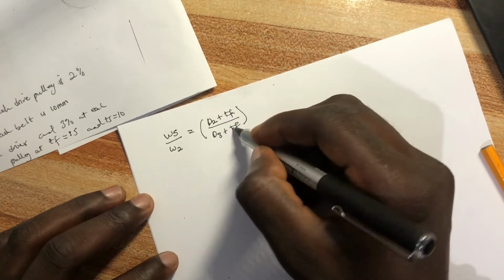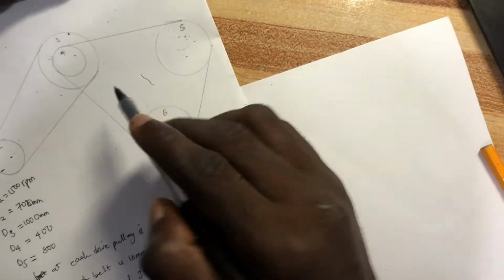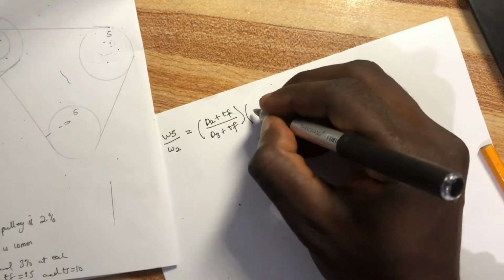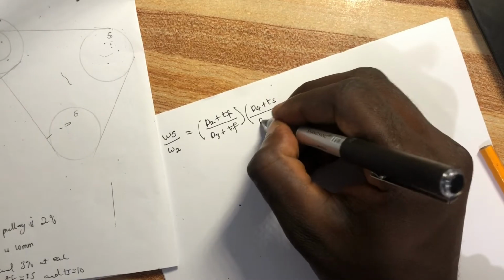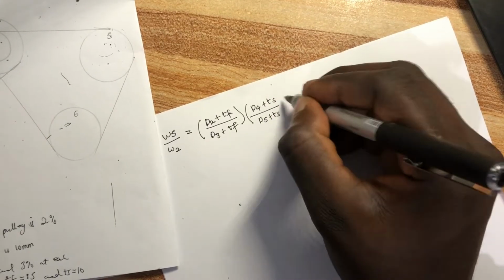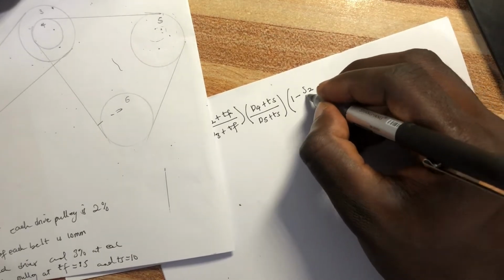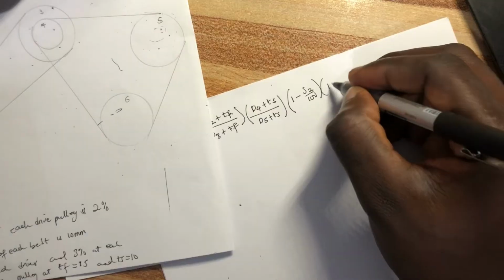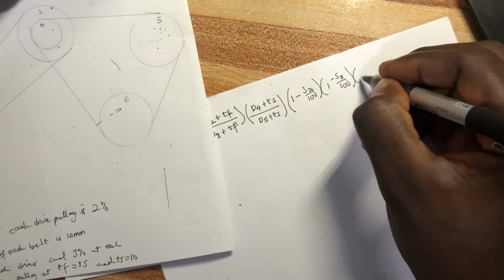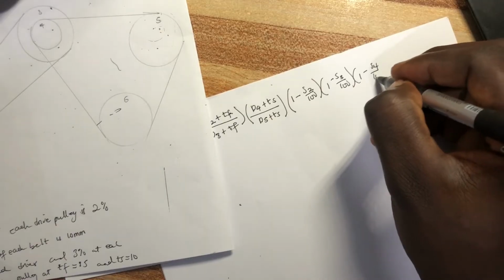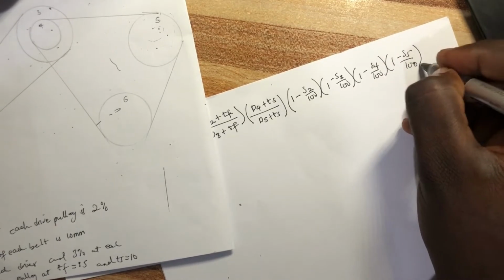That means driver over driven times, so the next driver is 4 driving 5, so d4 plus thickness of second belt all over d5 plus thickness of second belt, all multiplying 1 minus slip of 2 on 100, 1 minus slip of 3 on 100, 1 minus slip of 4 on 100, 1 minus slip of 5 on 100.